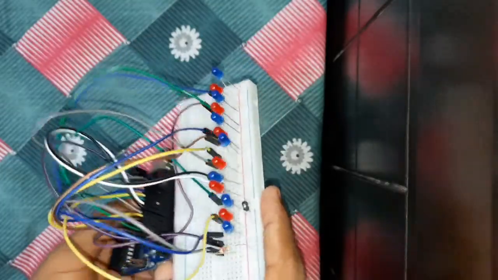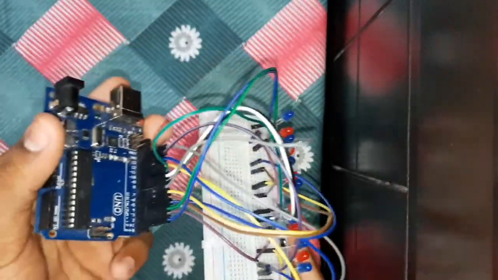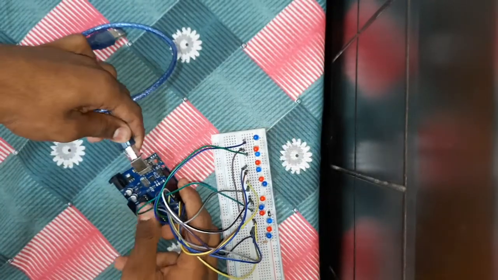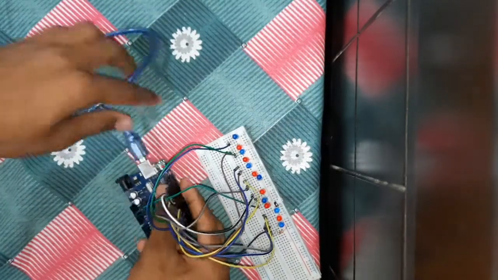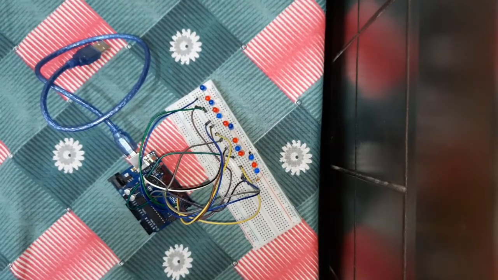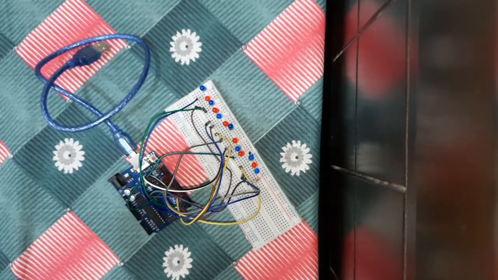This is the connections which are made between LEDs and this Arduino board. Let us connect this and upload the code. So let's move to our laptop screen to see the coding part.